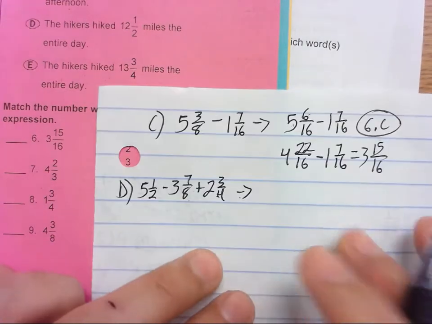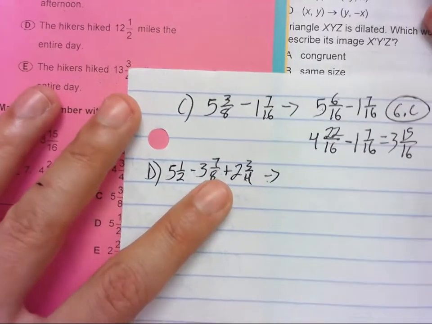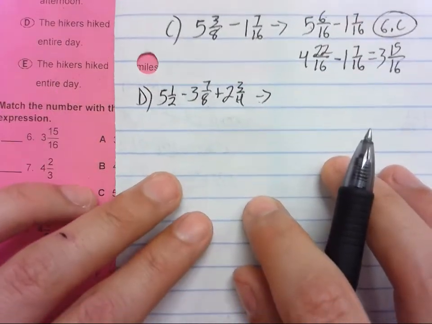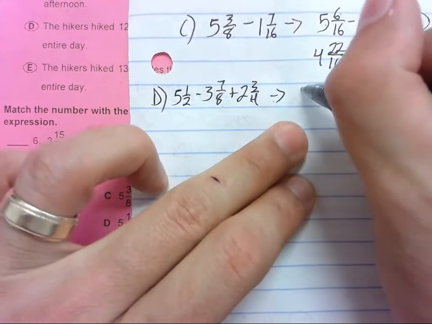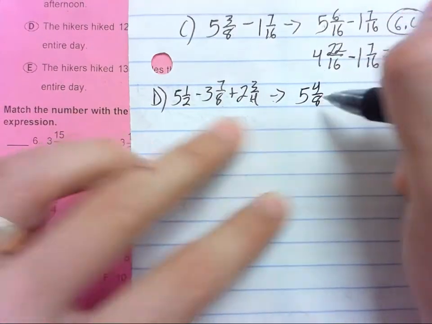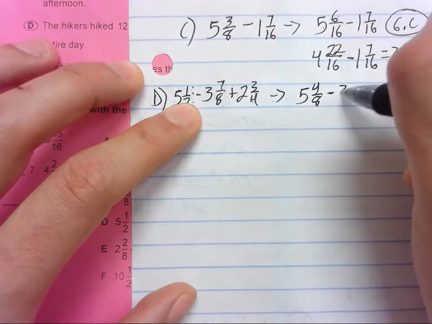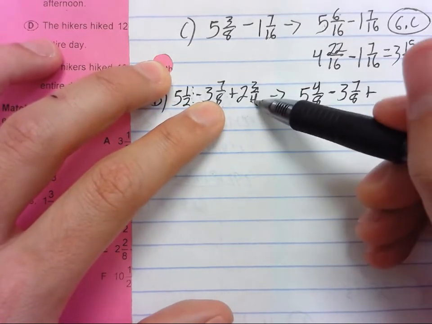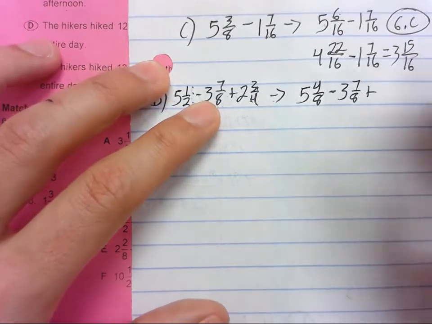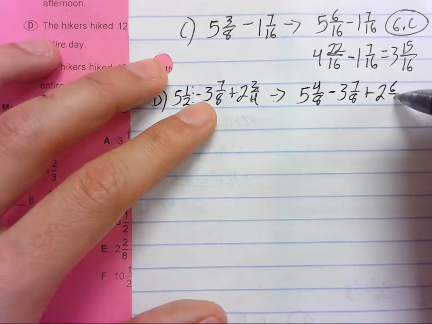So that becomes 5 4/8, because we have to multiply both of these by 4, minus 3 and 7/8 plus, now we need to multiply both of these by 2. And that is 2 and 6/8.